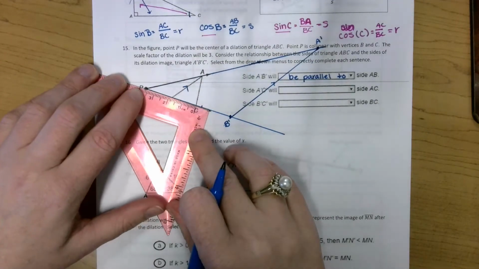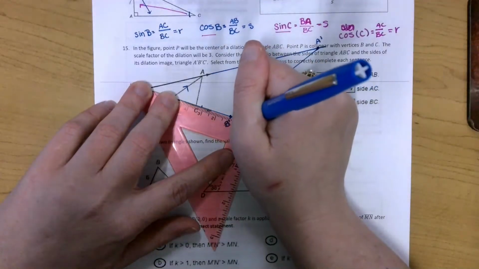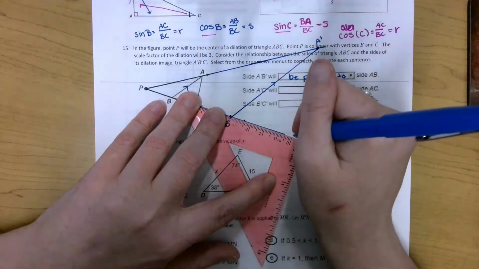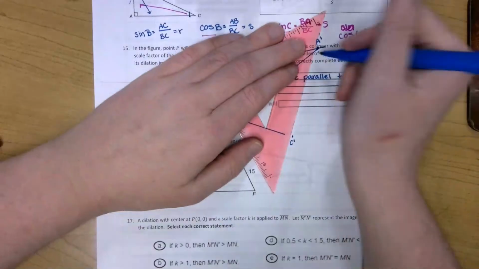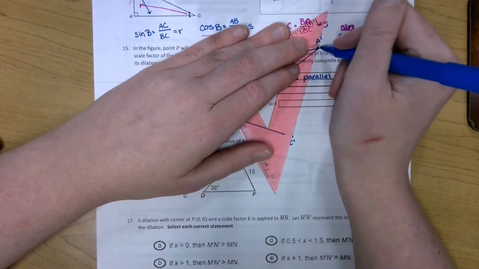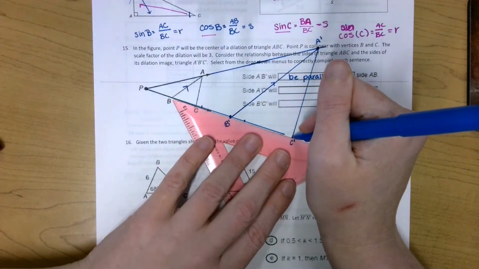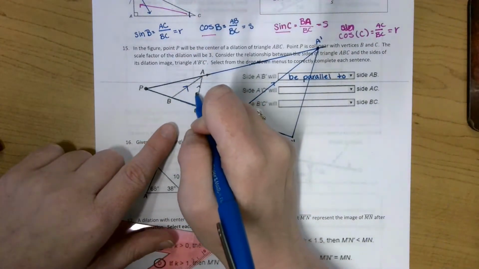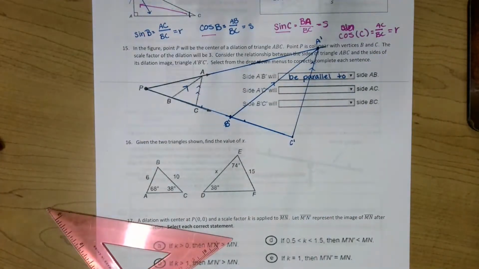Let's do the same with C. All right, it's about 3.5. Scale factor of 2. Scale factor of 3, this would be C prime. Okay. A prime, C prime, and AC will also be parallel.